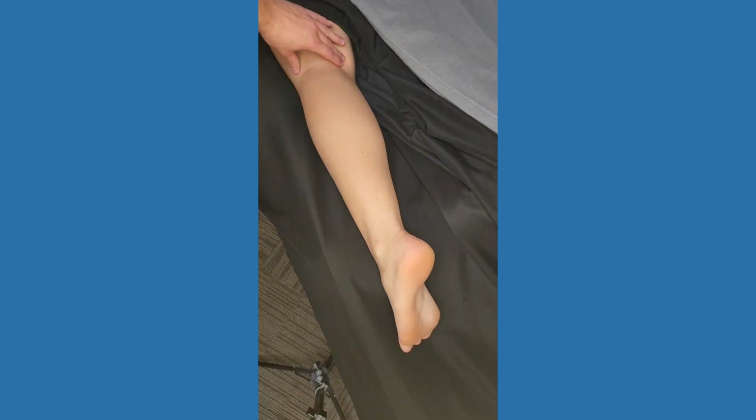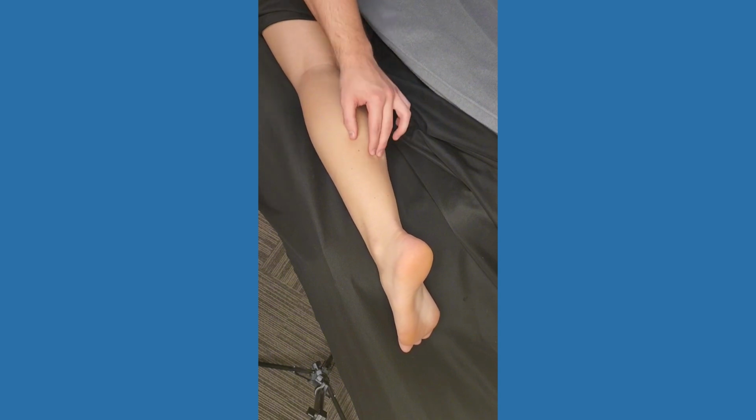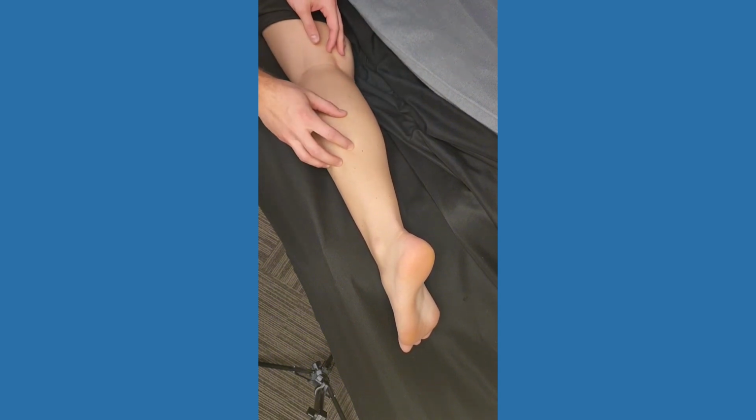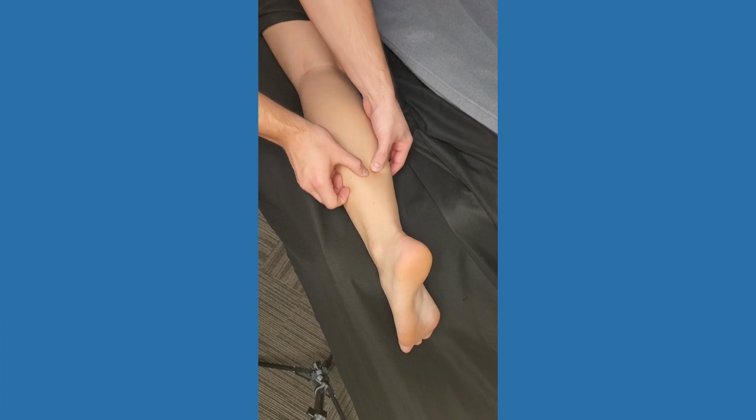Gastrocnemius or gastrocnemius, whichever pronunciation you prefer, will originate on the condyles of the femur, the posterior surfaces, and will insert to the calcaneus via the calcaneal tendon.